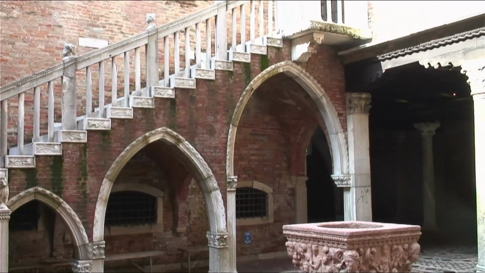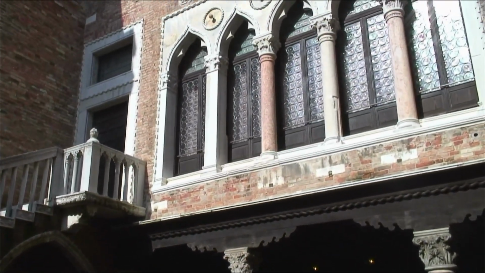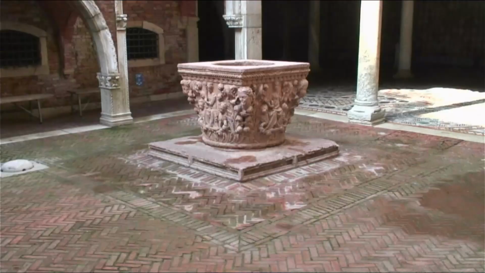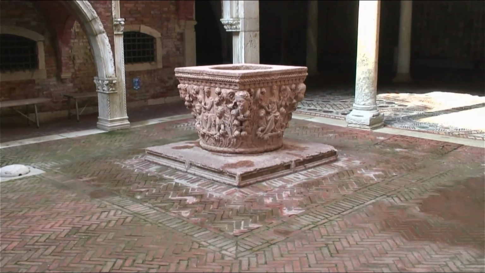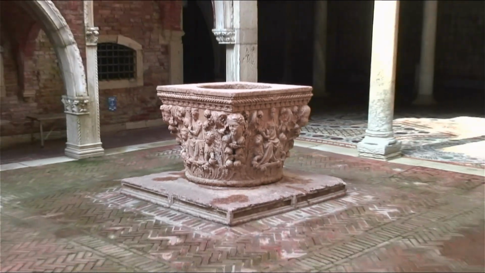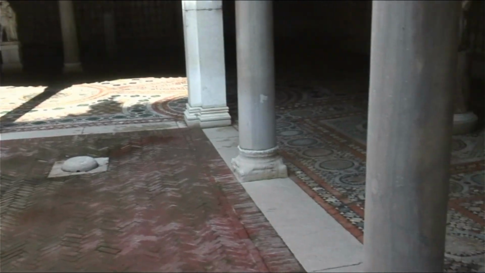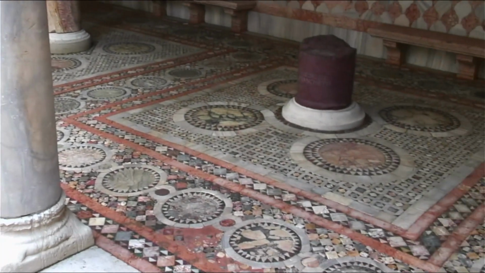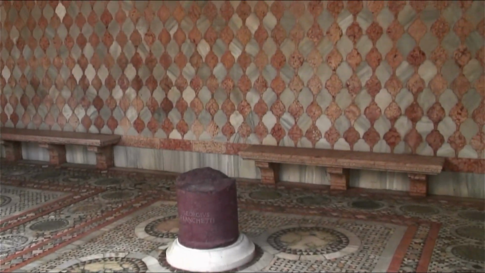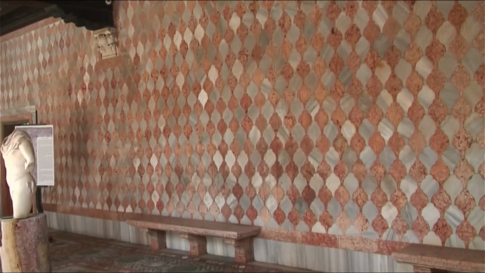We're now at a space here between the two palaces. Here's a very ornate well. Inlaid floors. Look how fancy the floor is.